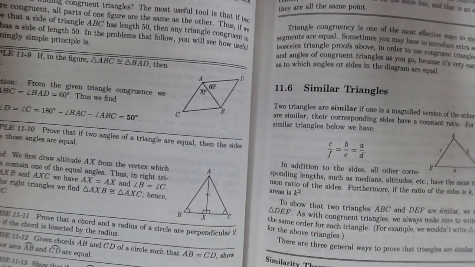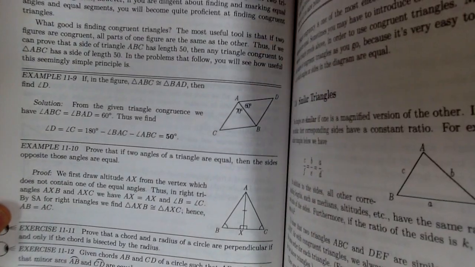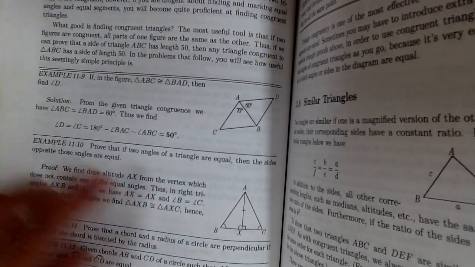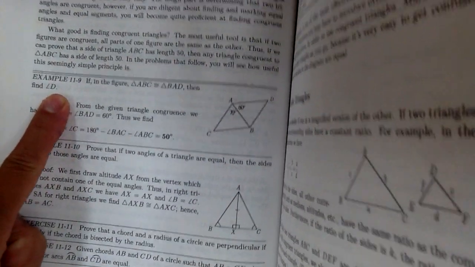Now, when you're doing a congruence, you have to be very careful. Make sure you match things up carefully, like this one over here. Let's do example 11-9.